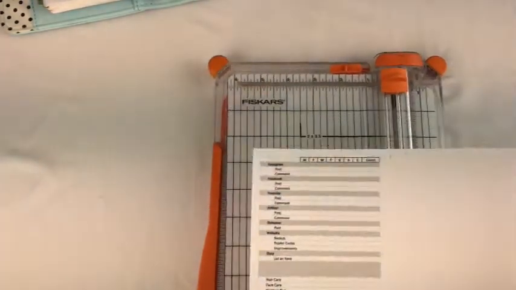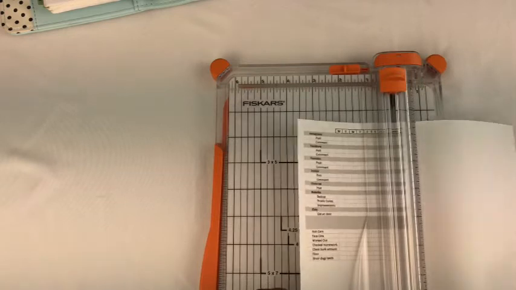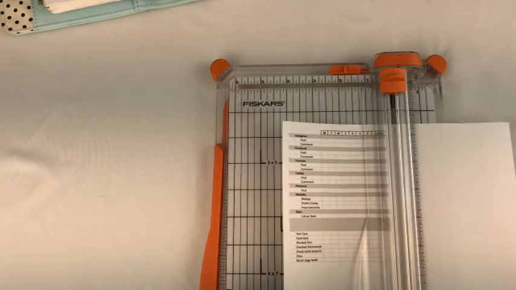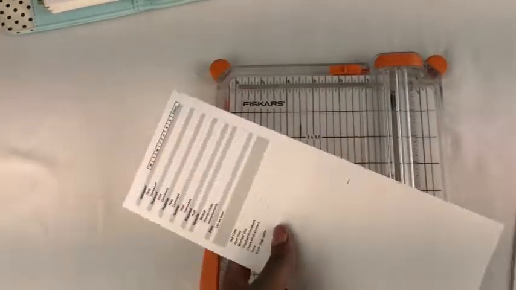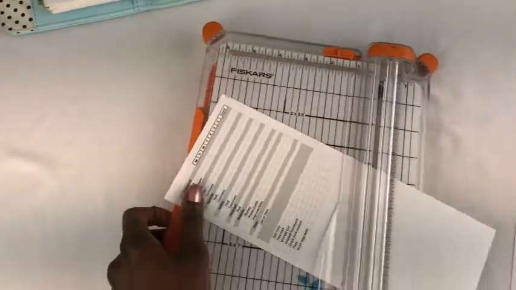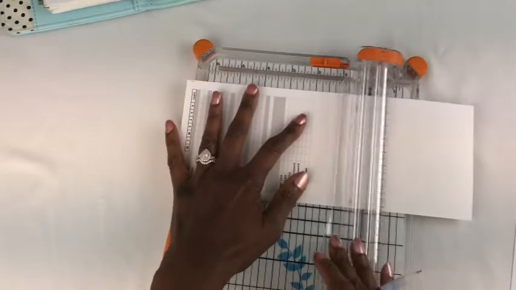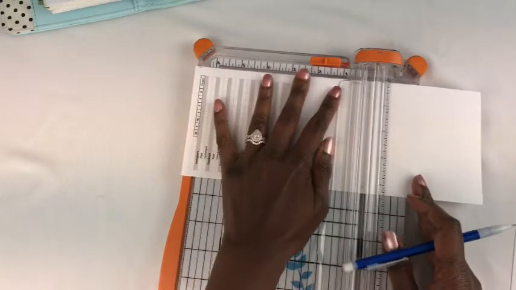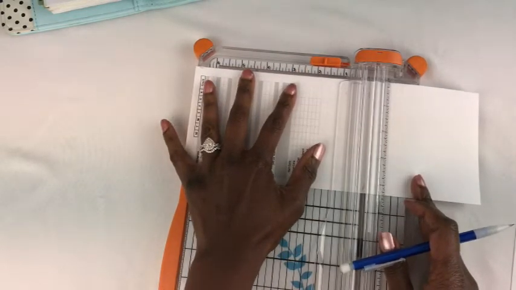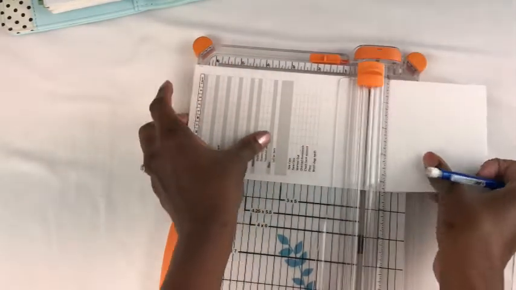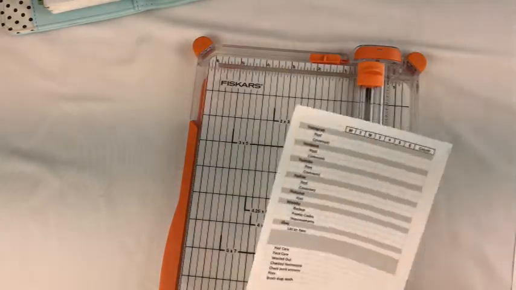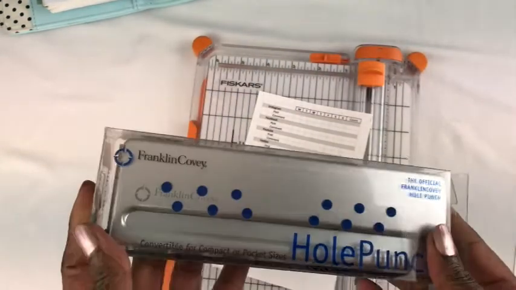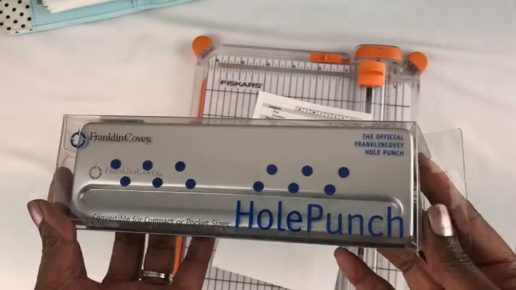And now I'm going to cut it. I'm just lining up with my pencil marks. Okay, so now it is cut out. That's very simple. And now I grab my Franklin Covey hole puncher.